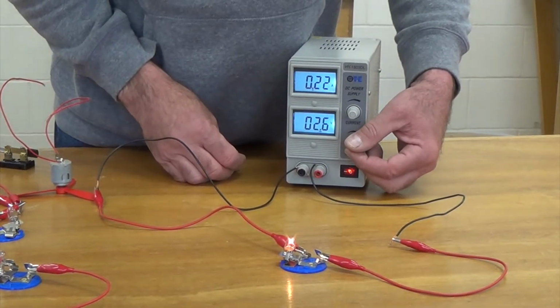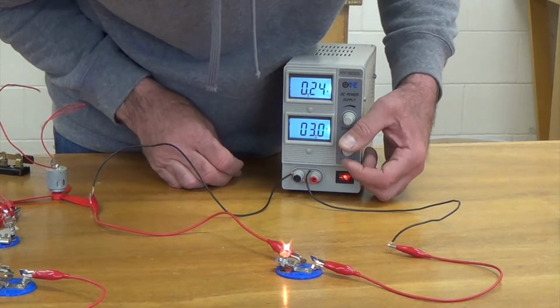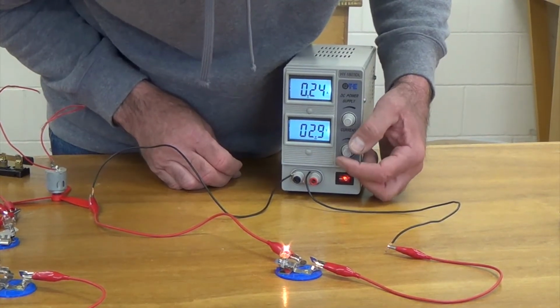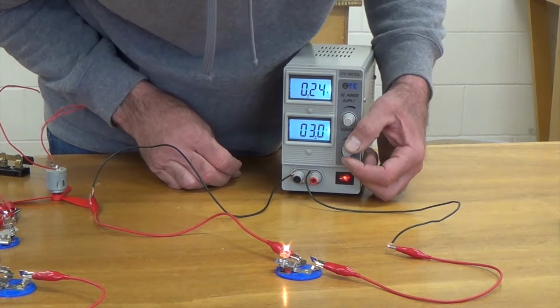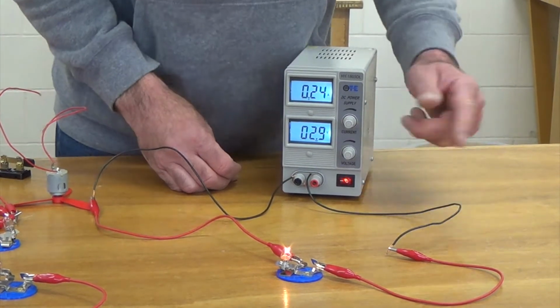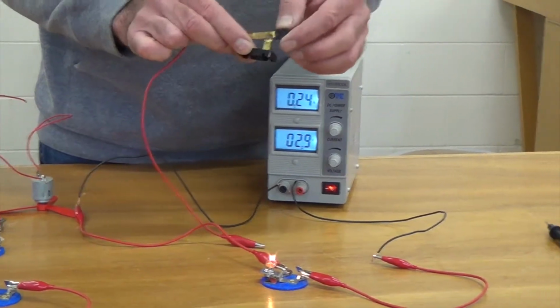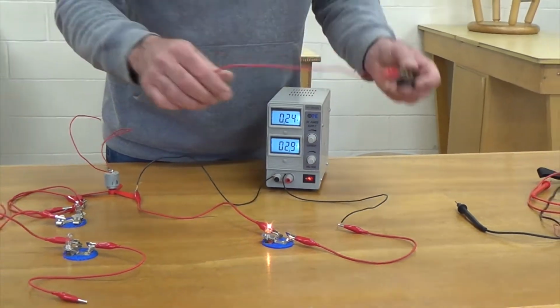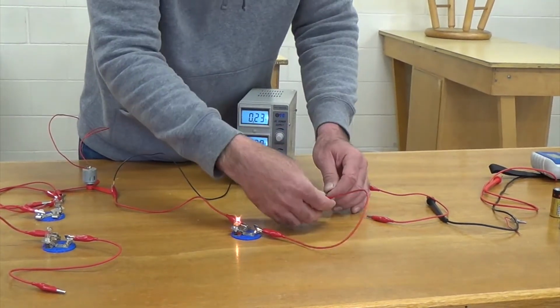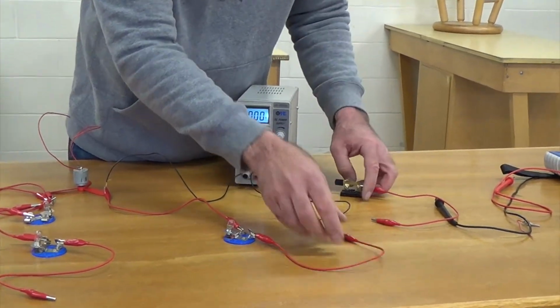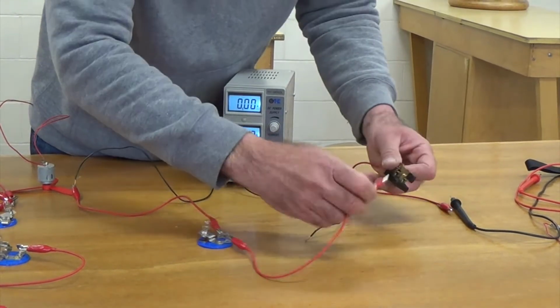And I can adjust that light here. Let's leave it right there, about 3 volts or so. If we want to control that, we can add a switch. This is just a single pole switch. And all switches, just like a light switch, are a way to control the circuit by interrupting the circuit.